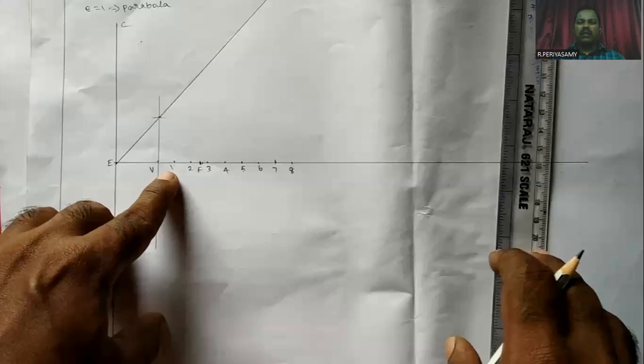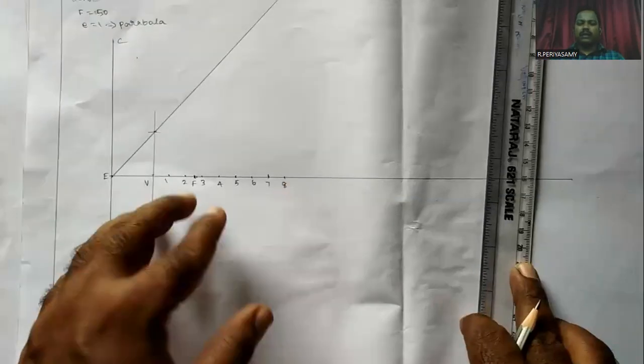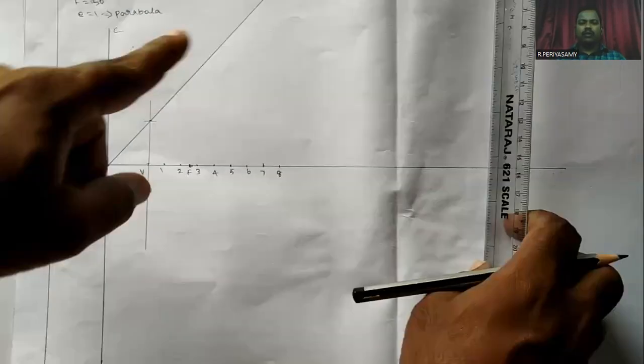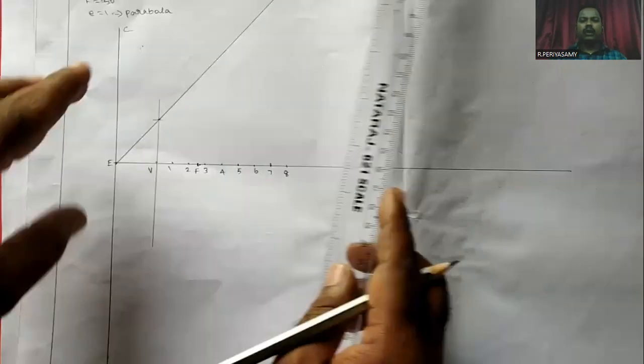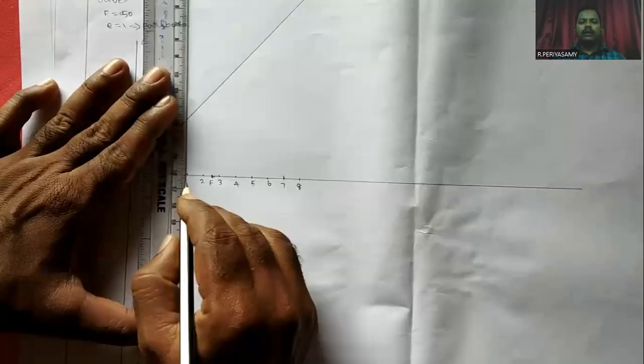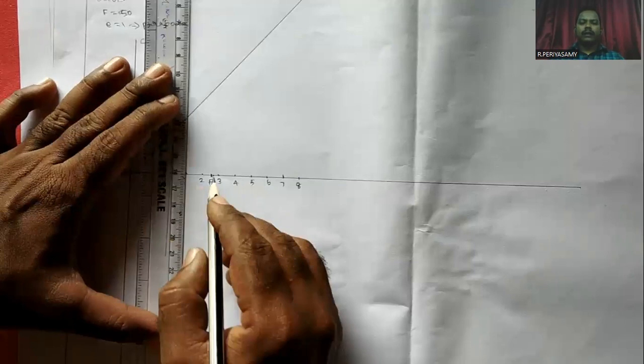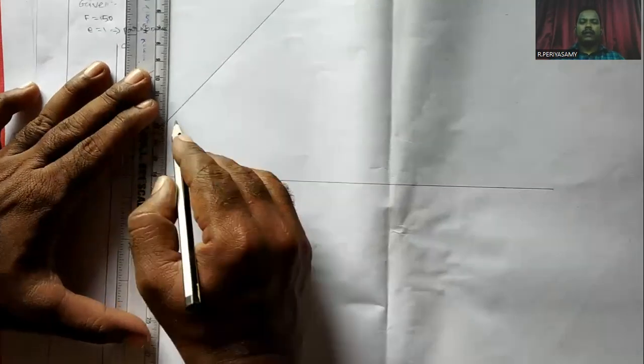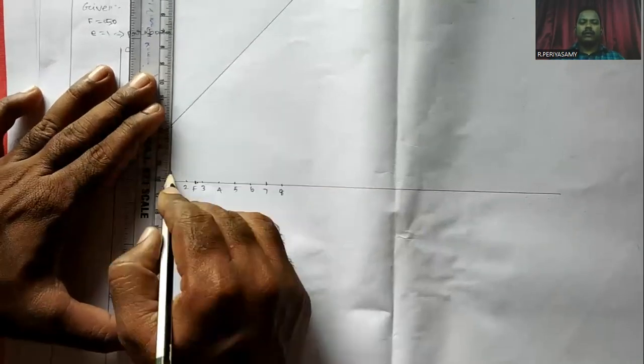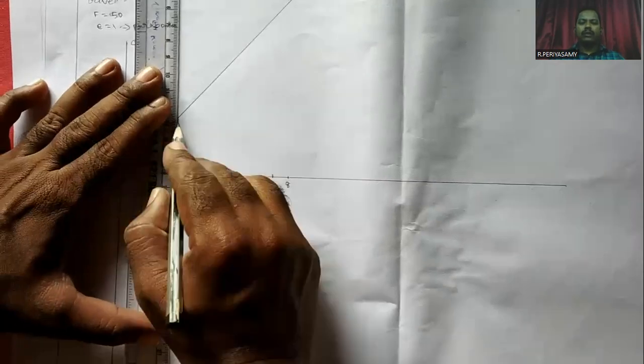Next, we draw a vertical line through all these points, up to the border line.